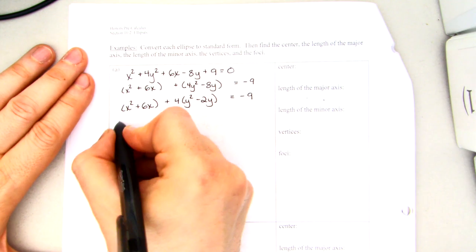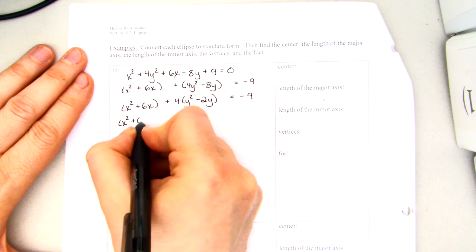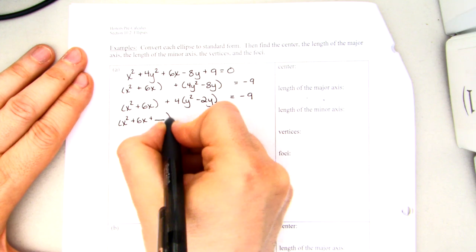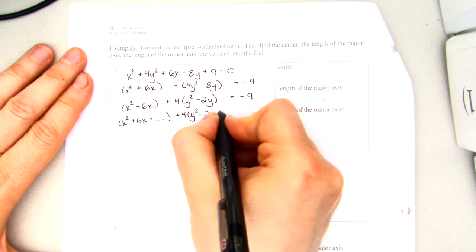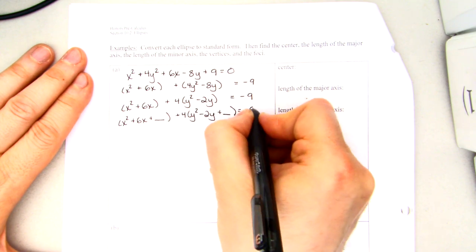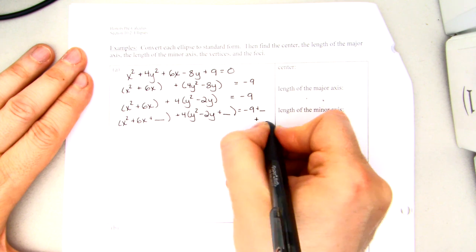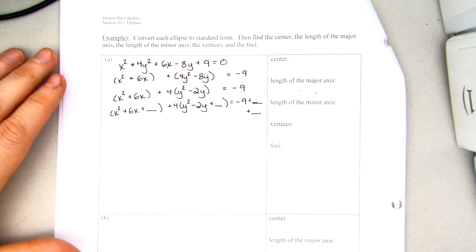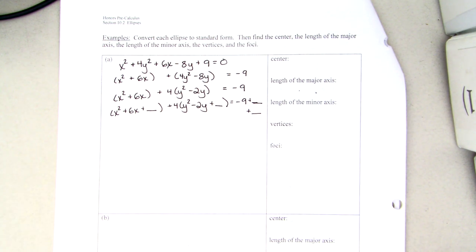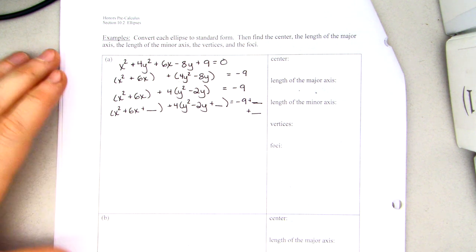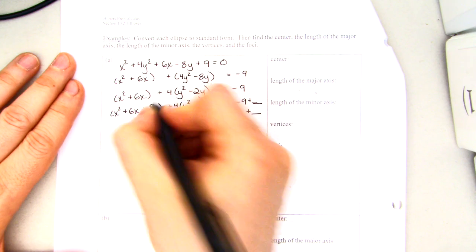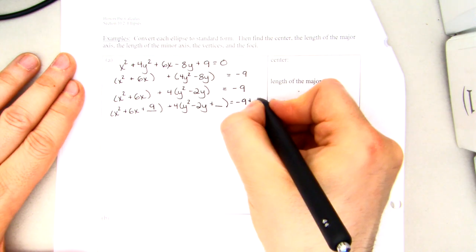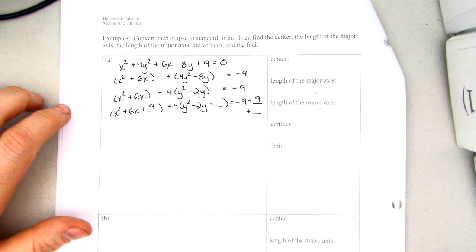Now it's time to do the completing the square work. X squared plus 6x plus something, plus 4 times y squared minus 2y plus something, is going to equal negative 9 plus something plus another something. Okay, same deal as always. Half that middle term squared is what we're going to add. Well, half of 6 is 3. Squared gives me 9. I'm going to add a 9 there. I'm going to balance that out by adding a 9 on the other side.